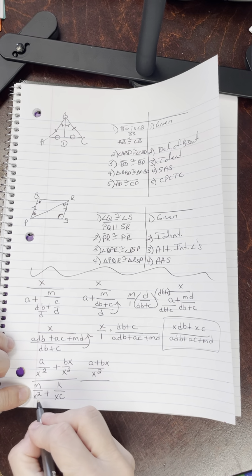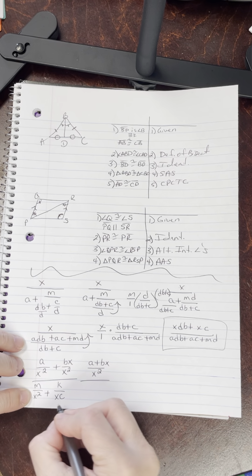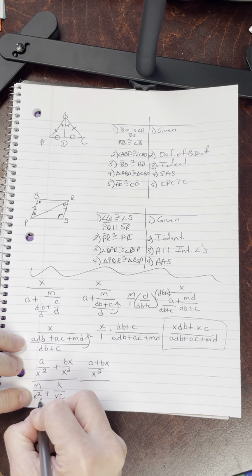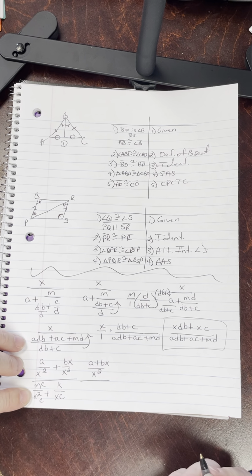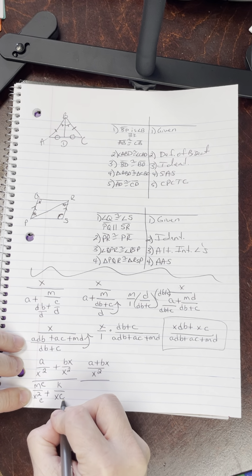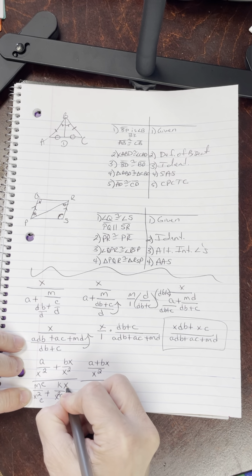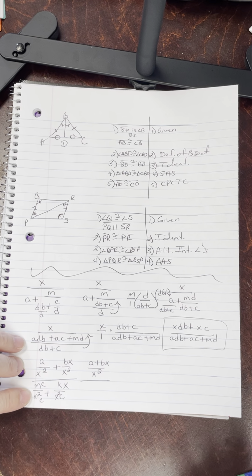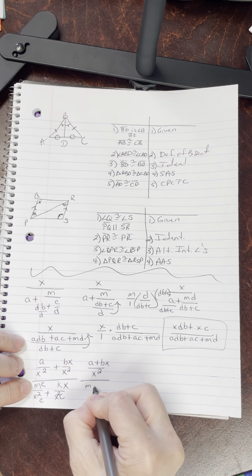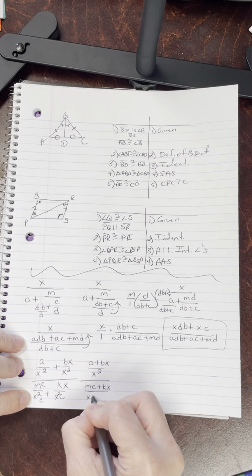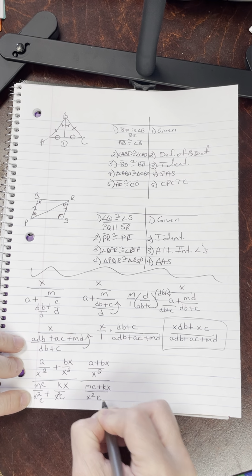Then the denominator down here, common denominator, needs to be x squared c. So this one needs the c. Keep it balanced by adding the c. This one has the c, but it only has one x. So to turn it into x squared, I'm adding another x. Put one in the numerator to keep it balanced. Now combining mc plus kx all over common denominator of x squared c.